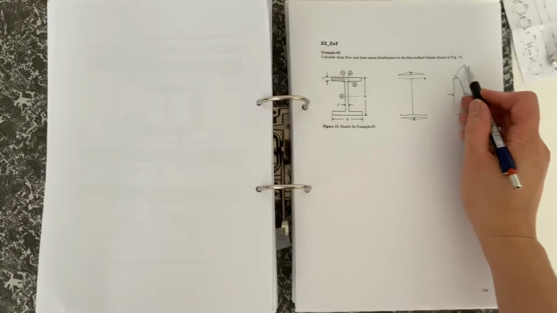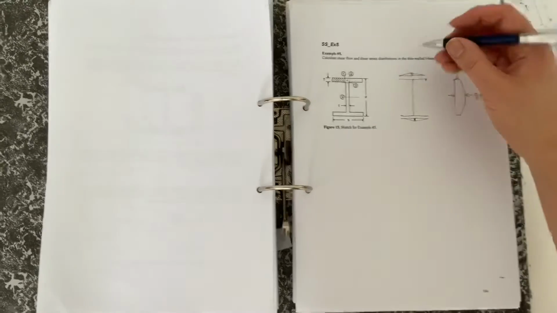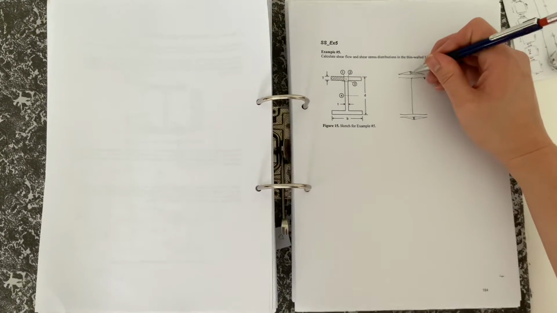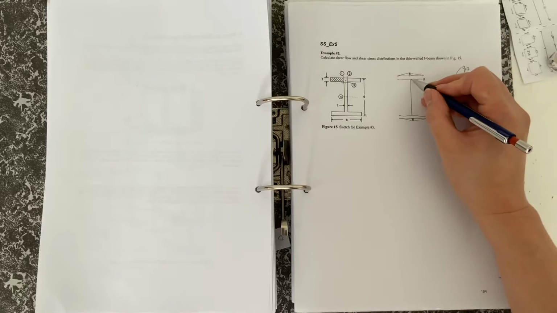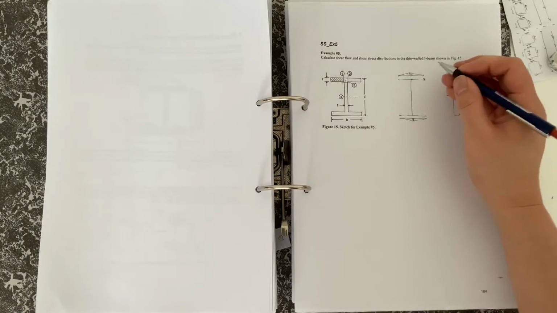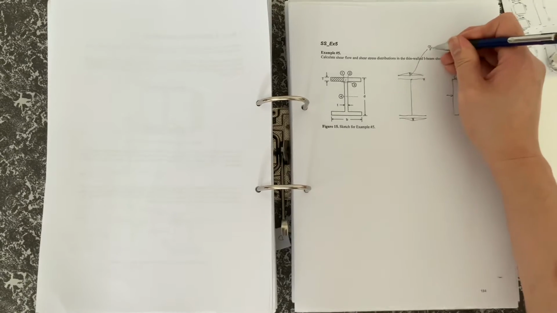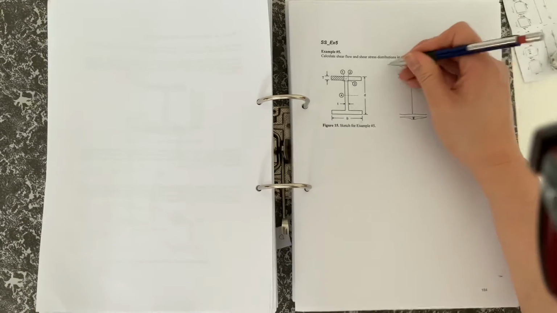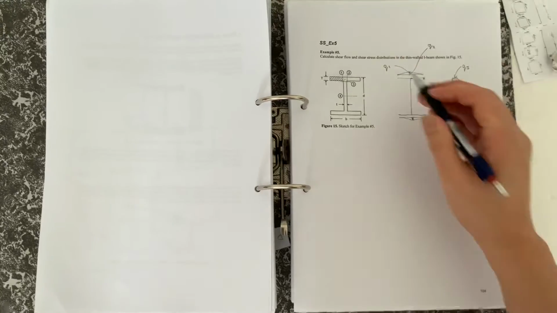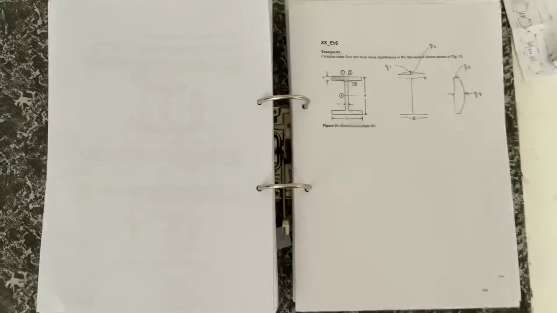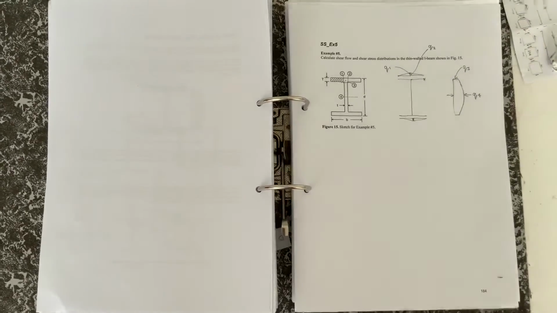And we've got this Q3, and the shear flow in the flange, I'm going to call Q1. I'll call that value Q2, and I'll call that value Q1. Q1 and Q2 are of course the same because of symmetry.